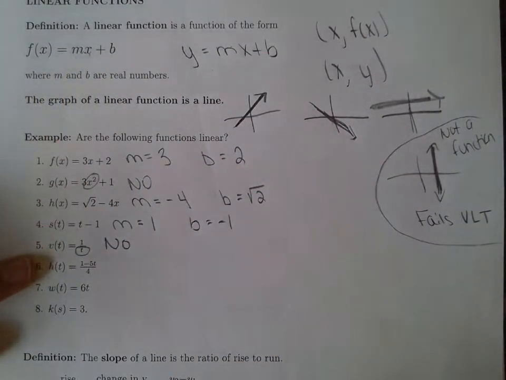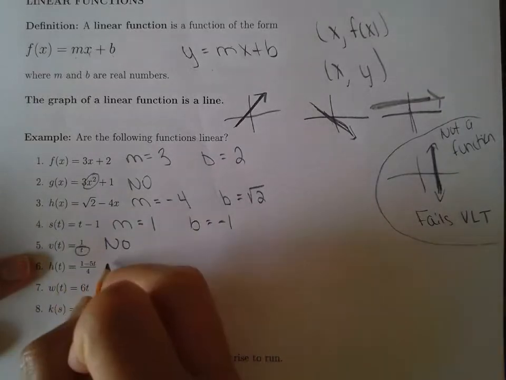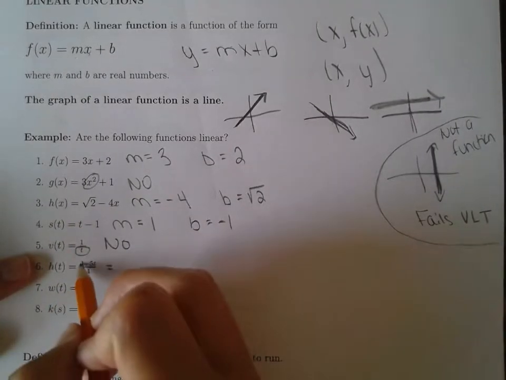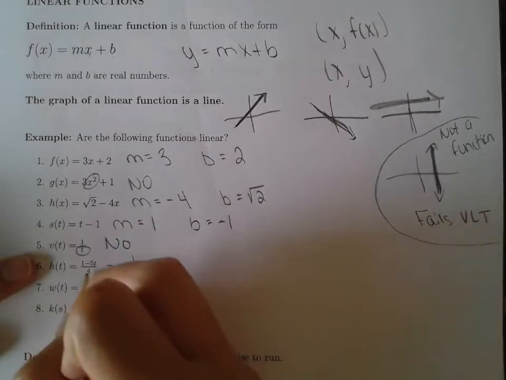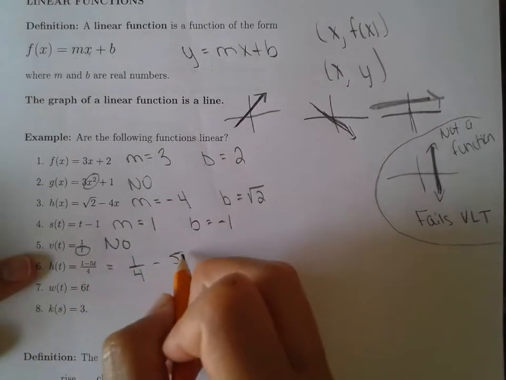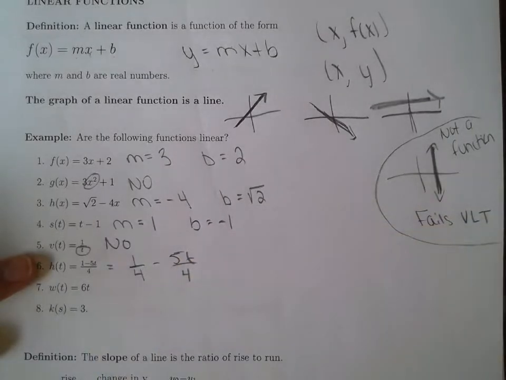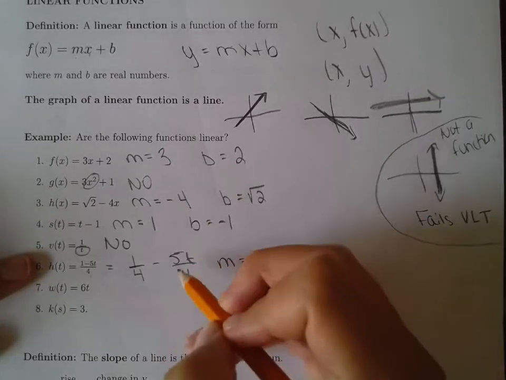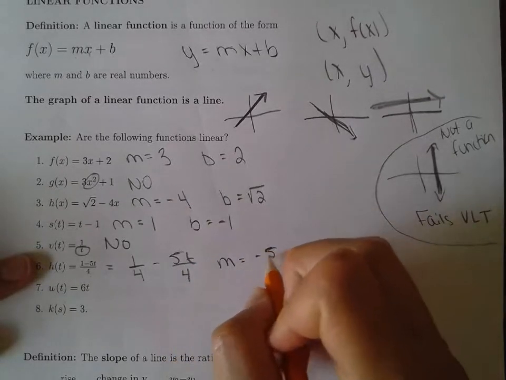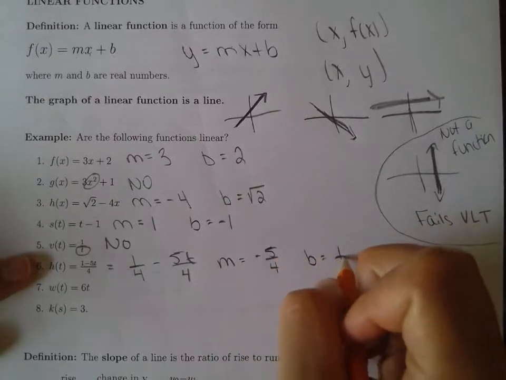Number 6, h of t equals 1 minus 5t over 4. This is linear. Notice the variable is not in the denominator, so it's fine. To see this, let's break this up. You can break up a numerator, so this would be 1 divided by 4 minus 5t divided by 4. Now you can see better that this is a linear function. So m, the number attached to the variable, is negative 5/4, and b is 1/4.